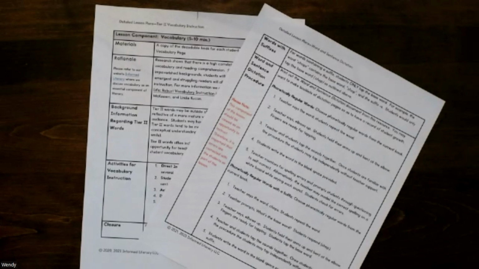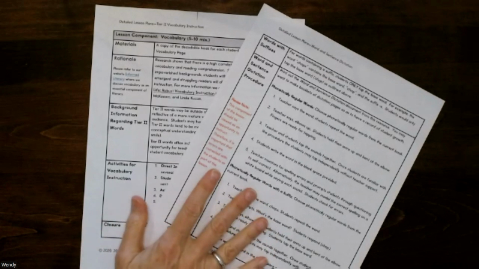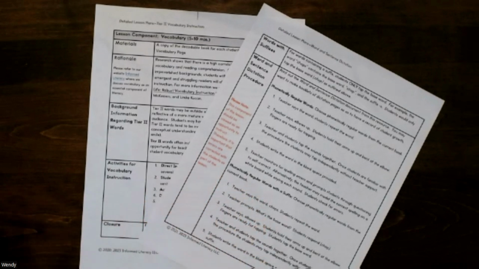Remember too that all of the materials that I've used today to demonstrate the lessons with can be found in our supplemental resource pack. That also includes lesson plans for each component of the lesson. So it helps maximize your planning time and it helps maximize your reading instruction time.